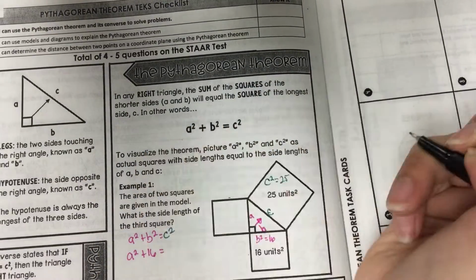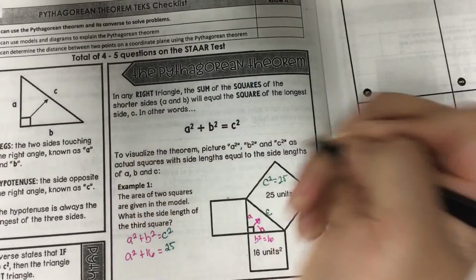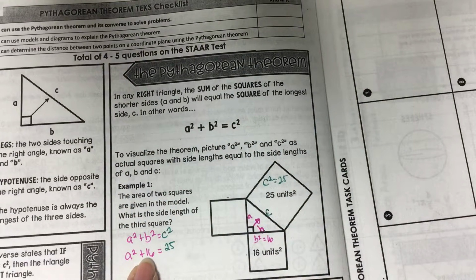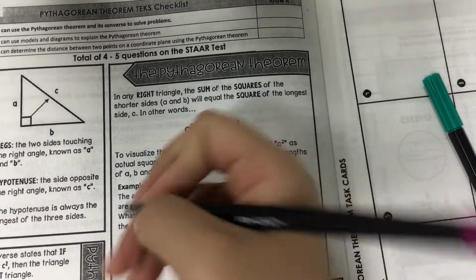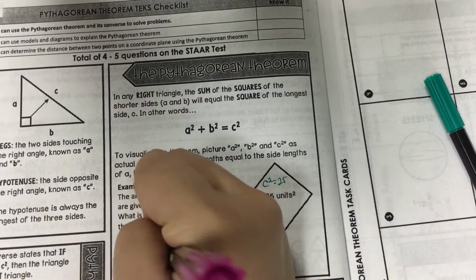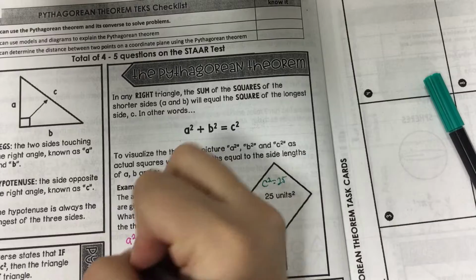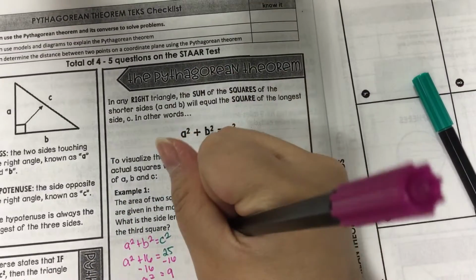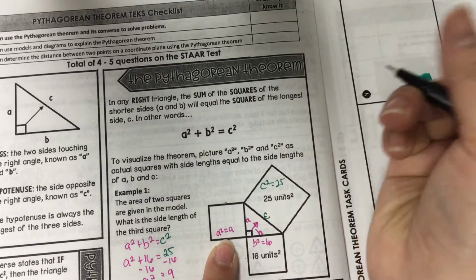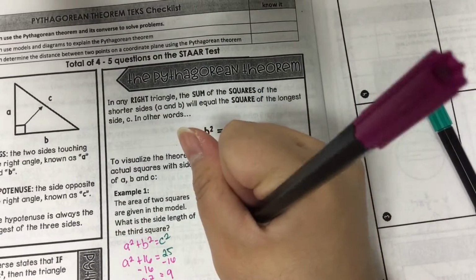It equals 25. So something plus 16 equals 25. Well, in order to figure out what that something is, we can work backwards. Minus 16 from both sides. A squared equals 9. So the area, or a squared, is equal to 9.